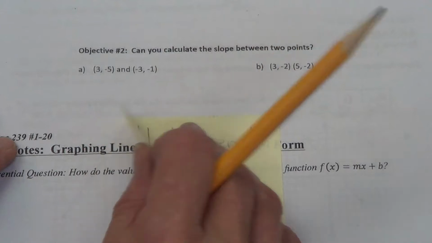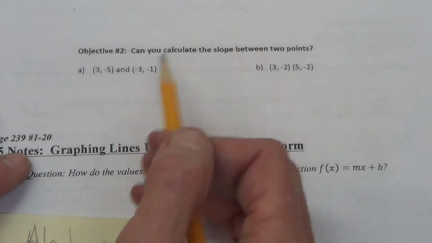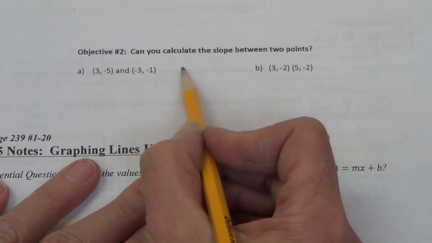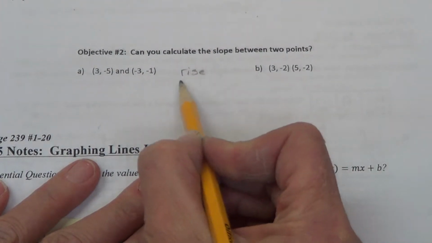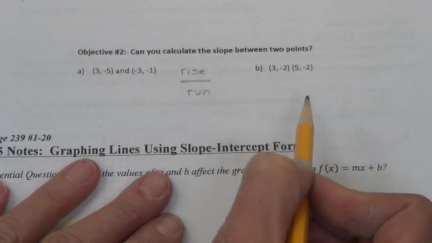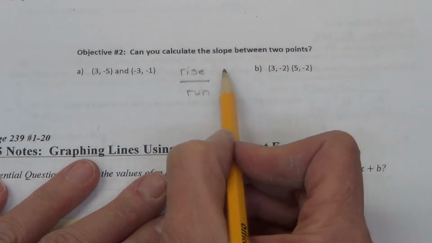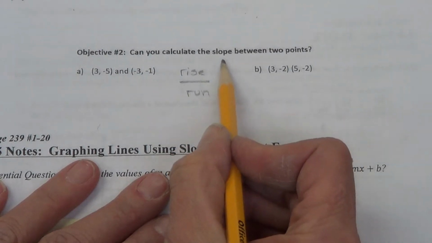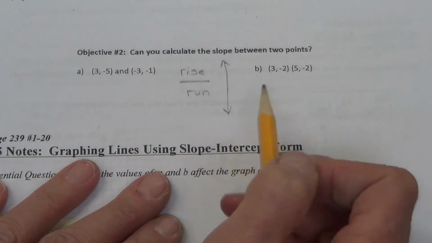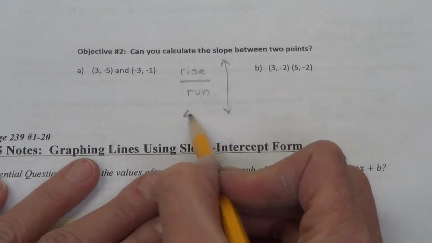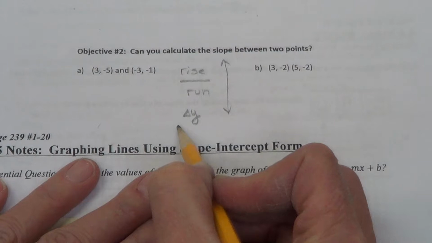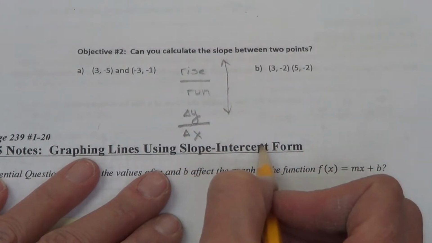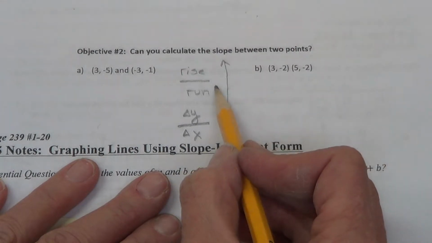Okay, can we calculate the slope without having to draw it on the graph? We know that we can count it on the graph because we count it as rise over run from one point to another. Well, if we're counting rise on a graph, which axis is it that rises? If you said y, that's correct. So we do a delta y, which means change in y, over delta x, little Greek symbols, means a change in x, meaning the run.